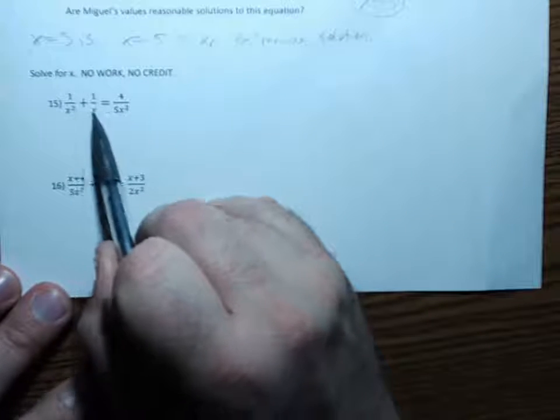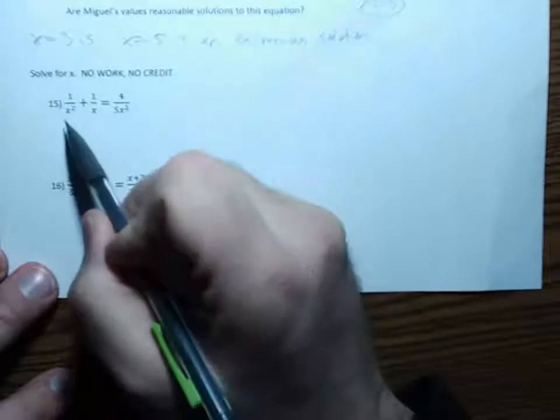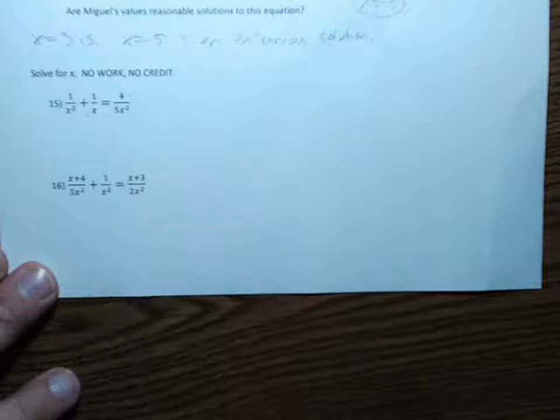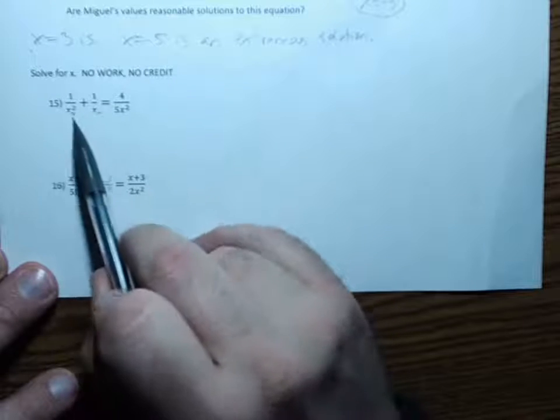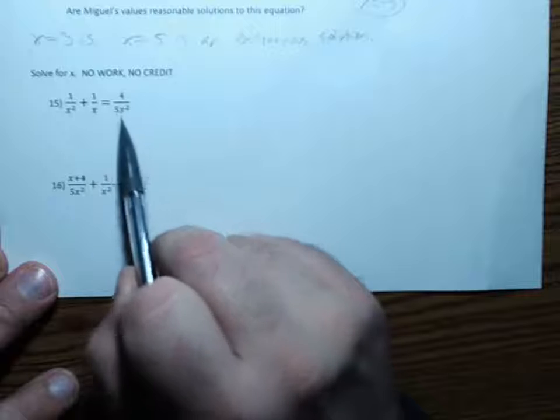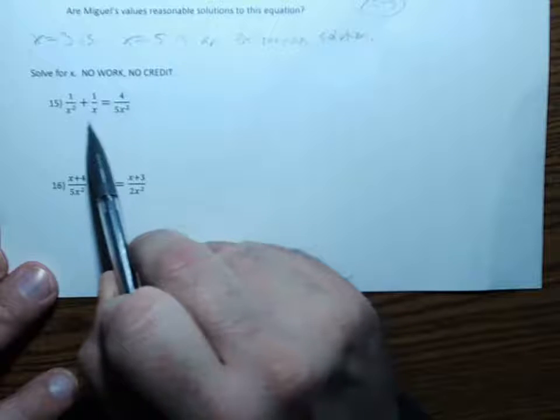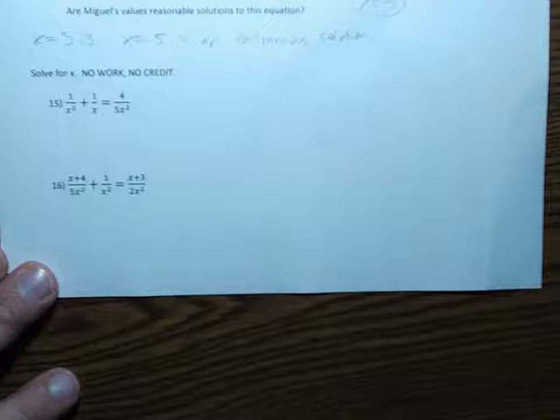So we're adding two things, and they're equal to this other thing. In order to add two fractions, we need a common denominator. So really what I need is a common denominator for all three of these. I see that they all have at least an x, if not an x squared. This has a 5. These do not. So here's what I'm thinking.